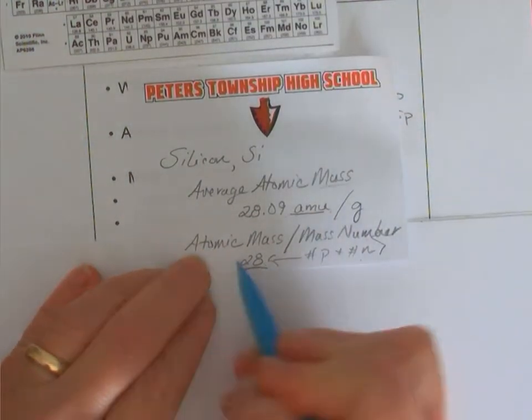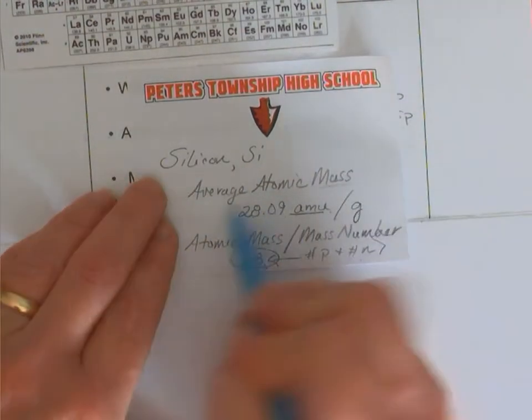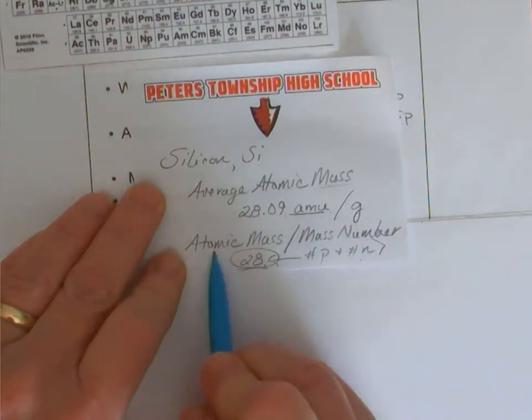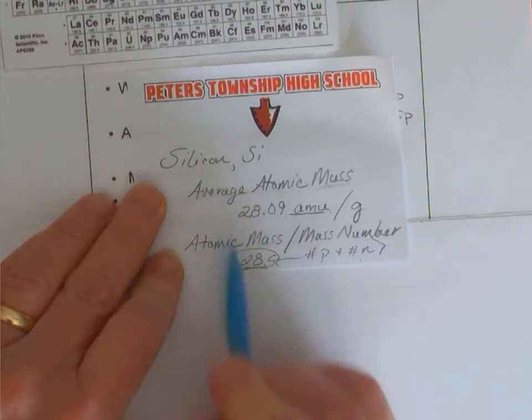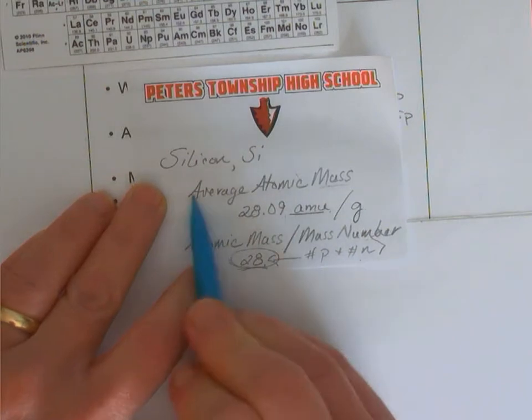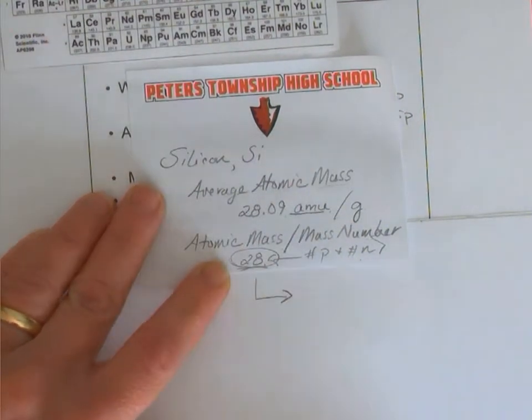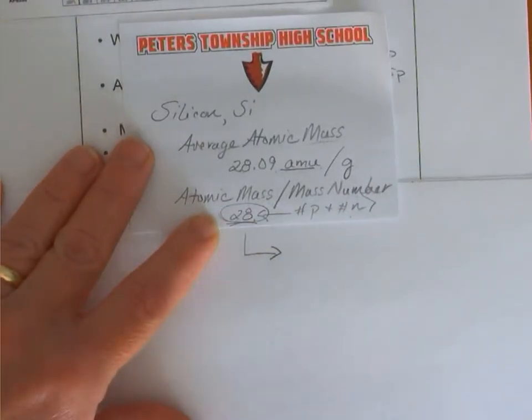All right, so what we can do if we know the mass number or atomic mass. Now again, that means we've rounded to a whole number and we're not reporting it to the 100th and we're not using the term average. Well, then we can actually use this to help tell us different things about our element.